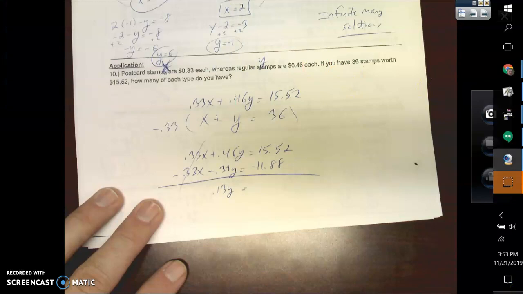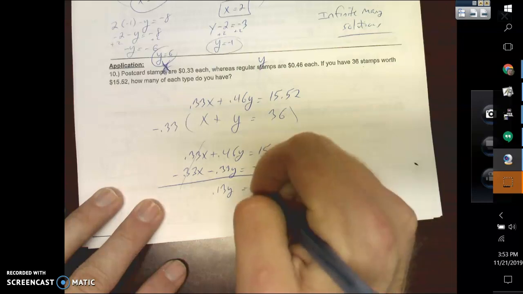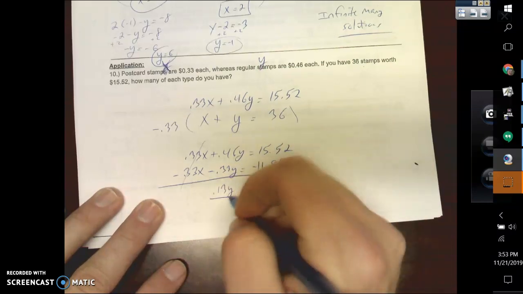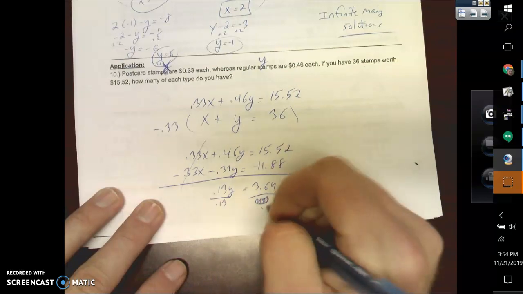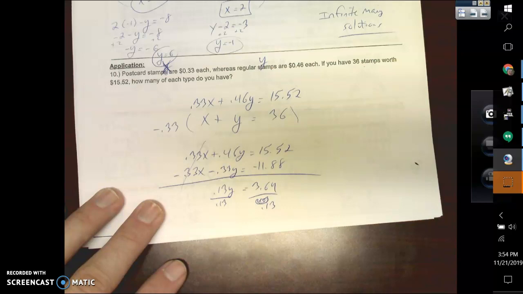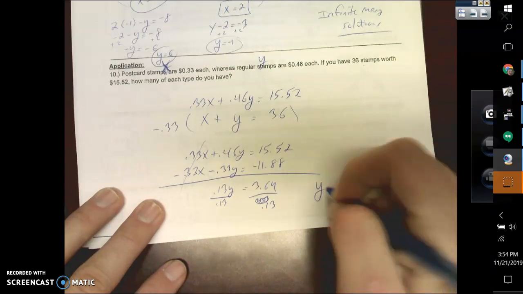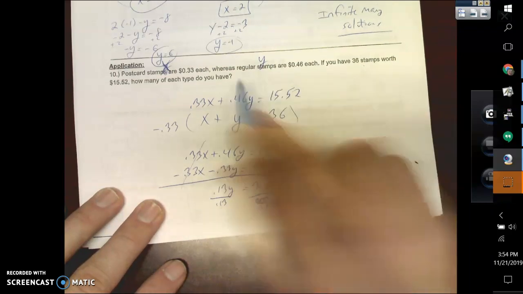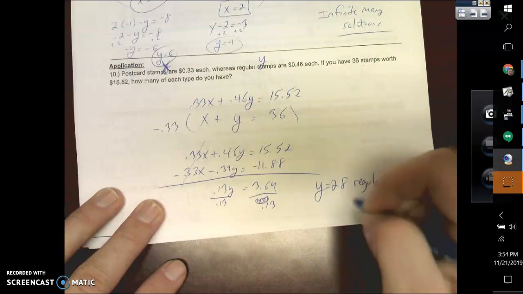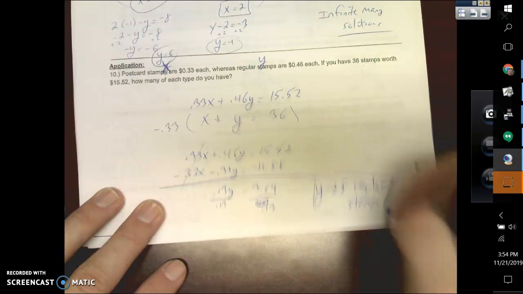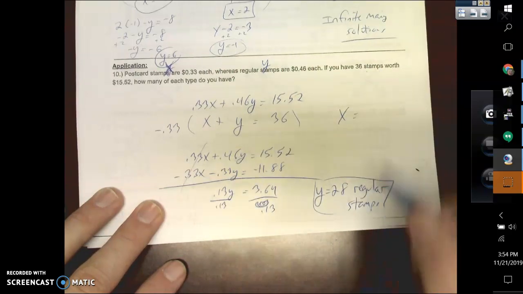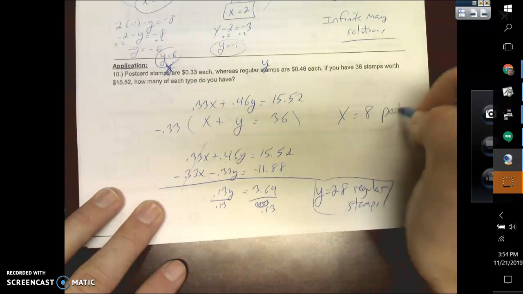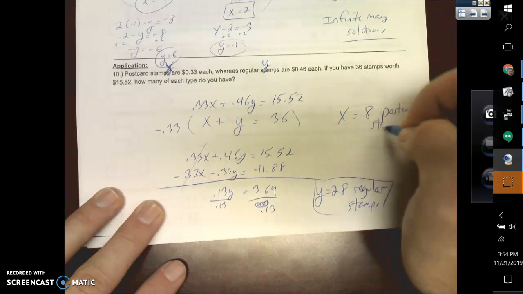If I do 15.52 minus 11.88, I get 3.64. Divide by 0.13. And we get that y equals 28 stamps. And that's going to be the regular stamps. If I want x, if I do 36 minus 28, I'll get 8 postcard stamps.